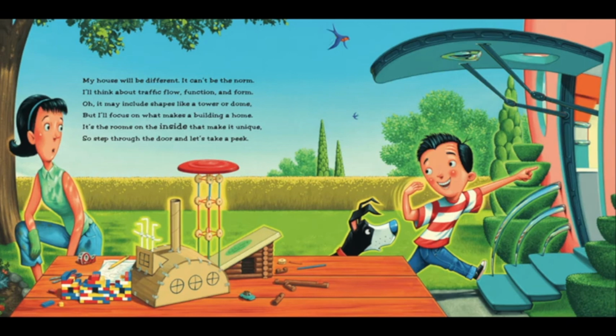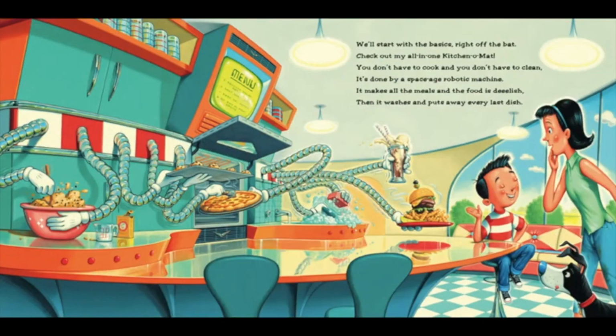But I'll focus on what makes a building a home. It's the rooms on the inside that makes it unique. So step through the door and let's take a peek. We'll start with the basics right off the bat. Check out my all-in-one kitchen OMAD. You don't have to cook and you don't have to clean. It's done by a space-age robotic machine. It makes all the meals and the food is delish. Then it washes and puts away every last dish.